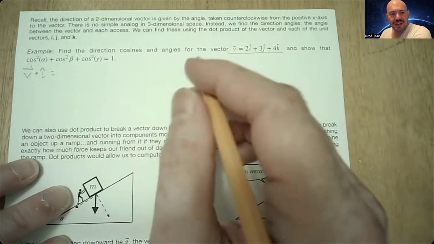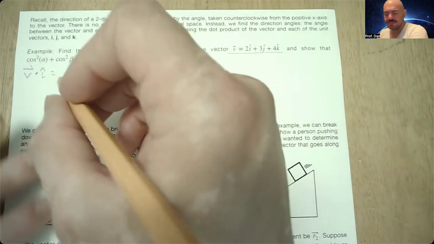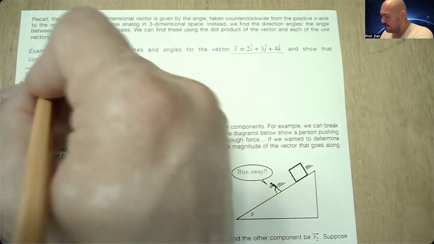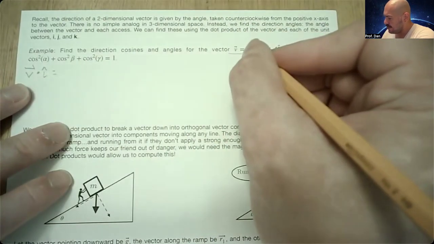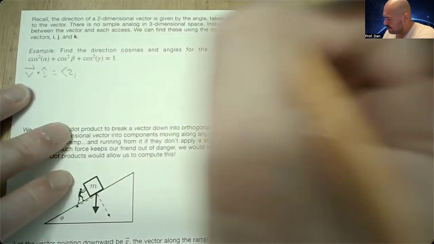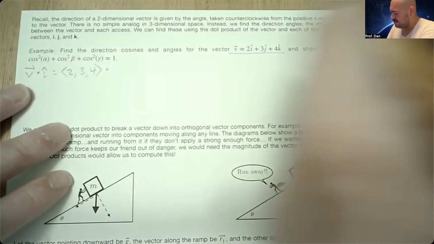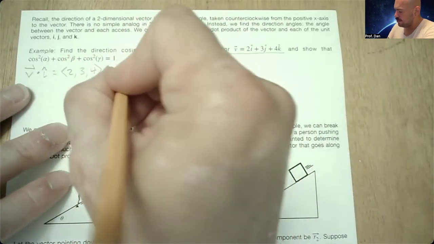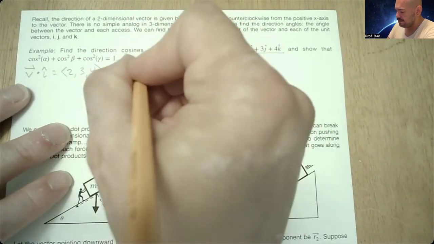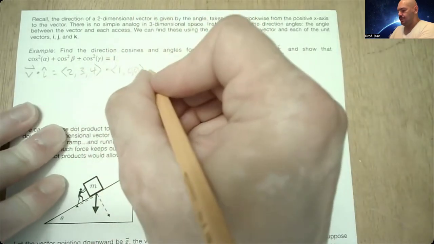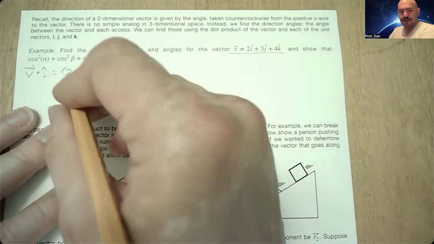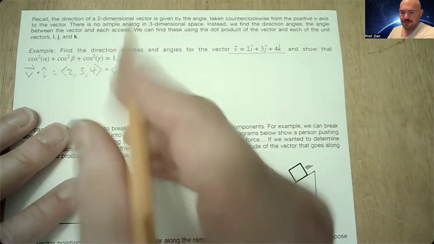If I use my component form, that is 2, 3, 4 dot 1, 0, 0. If I look at the dot product for that, I get 2.